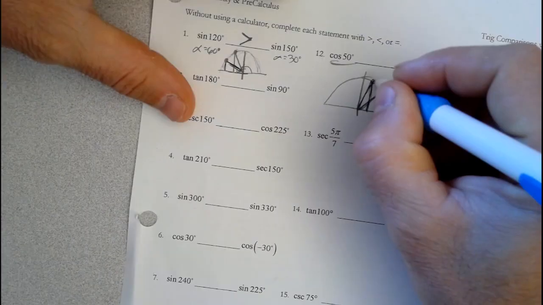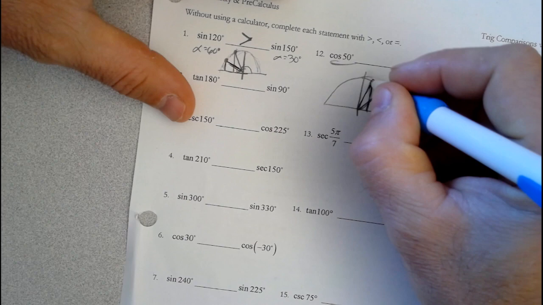And remember, tangent's opposite over adjacent. Opposite's always y, adjacent's always x. So at this point down here, I can see my y value is 0, so tangent of 180 is 0. And the sine of 90 is definitely larger there. So I'll put a less than symbol because the sine of 90 is larger. Remember, sine uses the y value, so that's where I'm looking. That's where I'm getting that from. So you're just looking at all those comparisons as you do this. Do the best you can to compare it.